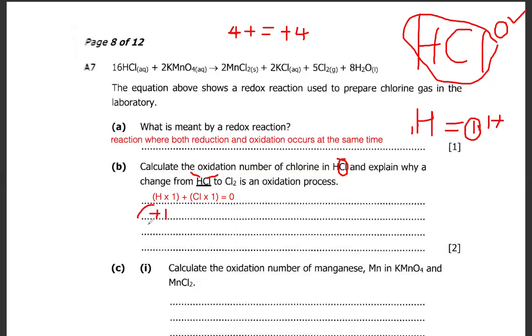We multiply by the number of atoms, which is just 1. As a charge, we start with a number, but for oxidation state, we start with the sign.